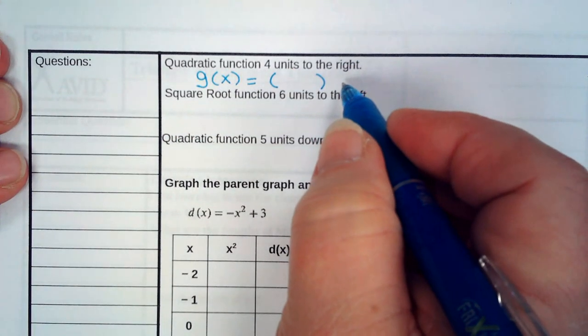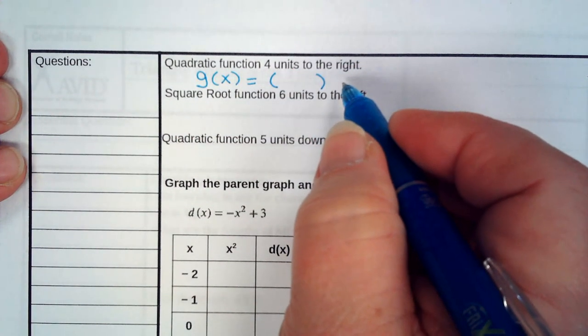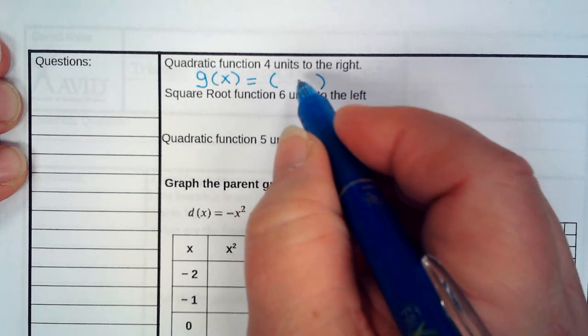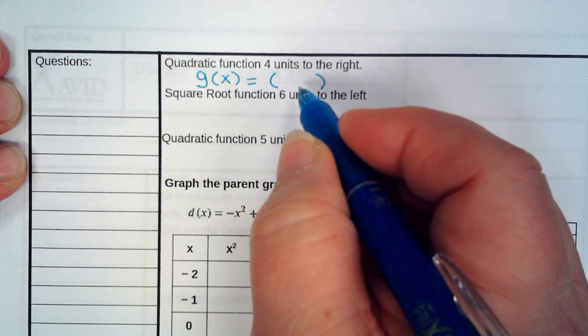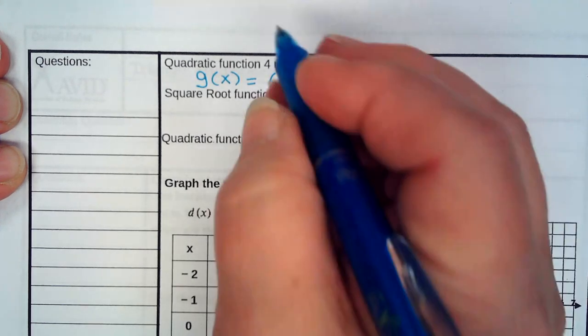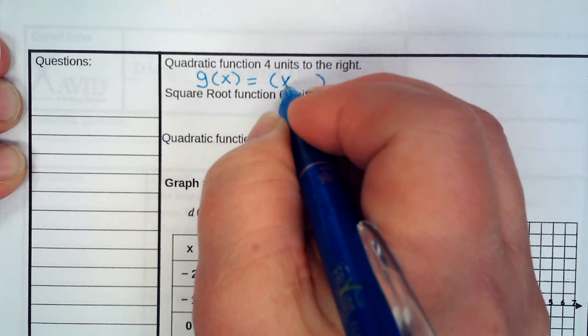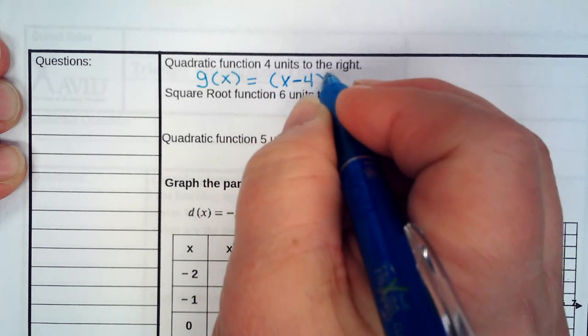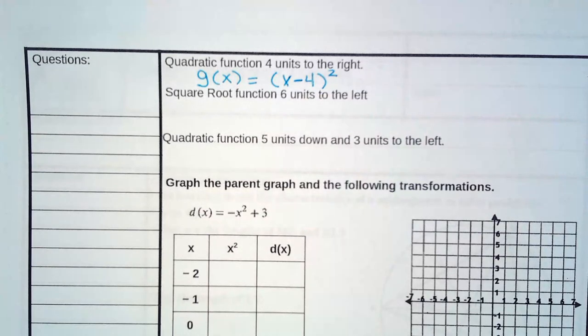To go to the right, remember what I told you happens when it's inside your grouping symbols? It's opposite of what you think. Usually to go to the right we add. But this time we subtract and we square it. The squaring goes on the outside. So when it's in the grouping symbols, it goes the opposite direction of what you're looking for.